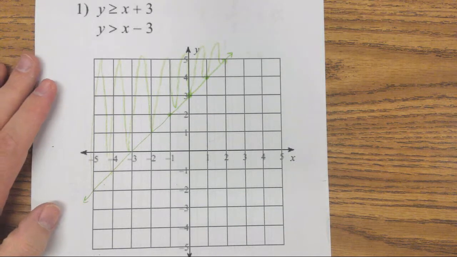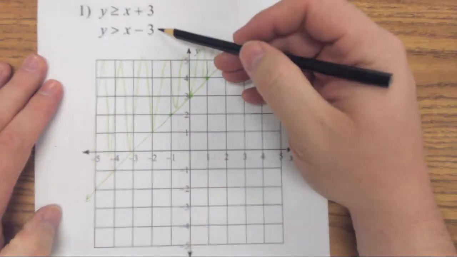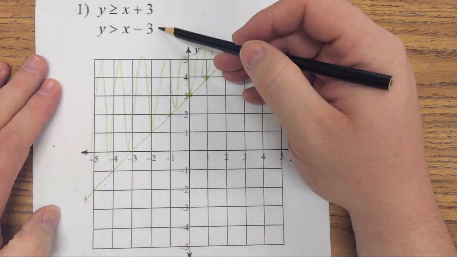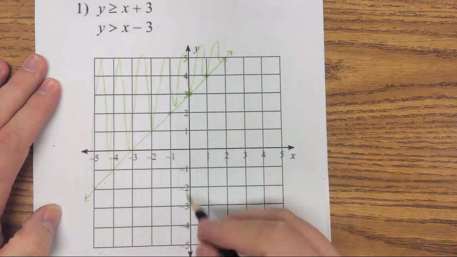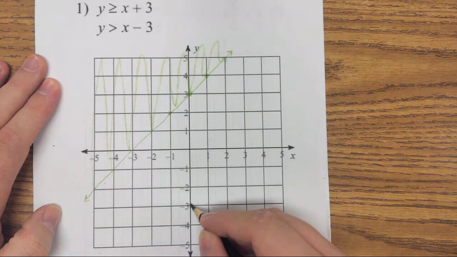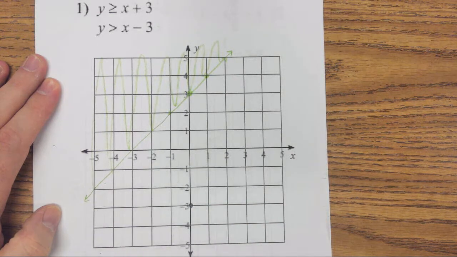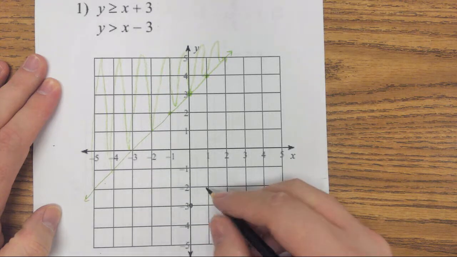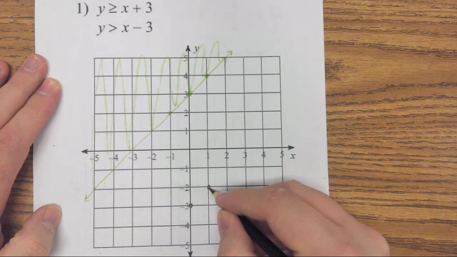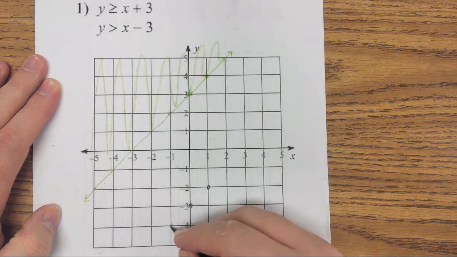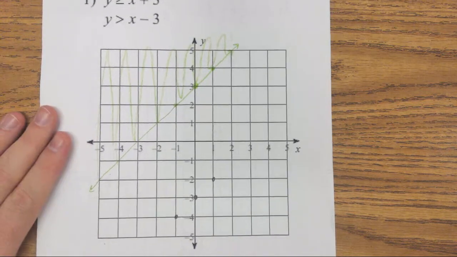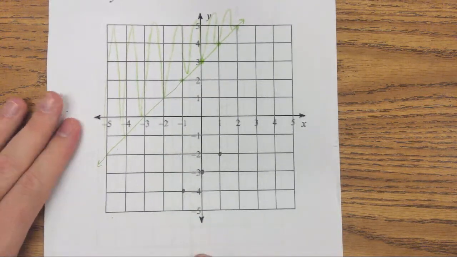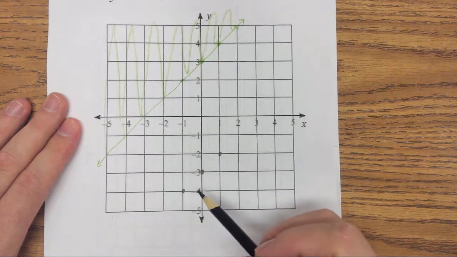Now, since we're doing a system, it means we've got two or more, so we're going to do the second one. So let's graph the second one. So this has a y-intercept of -3, so I'm going to come down here to -3 and make my point. The slope is 1 still, so I'm going to go up 1 over 1, down 1 over 1. And there's the points I'm going to use. Okay. Then I'm just going to join these together.